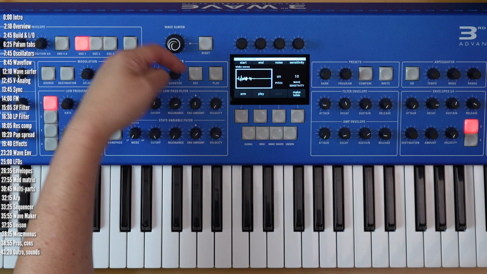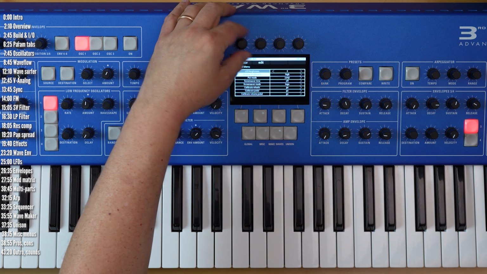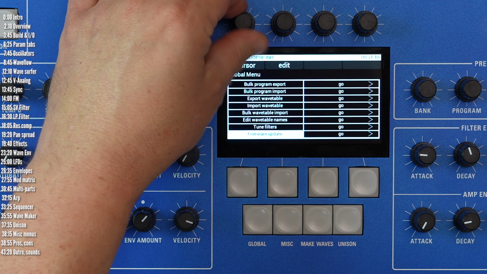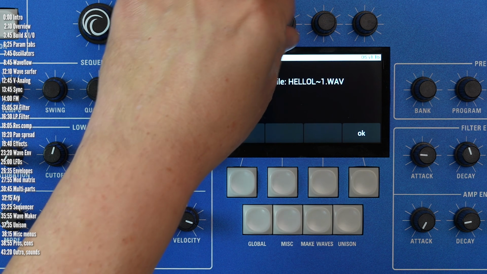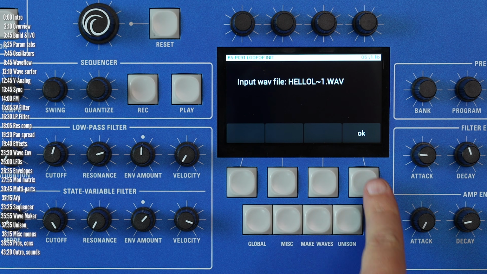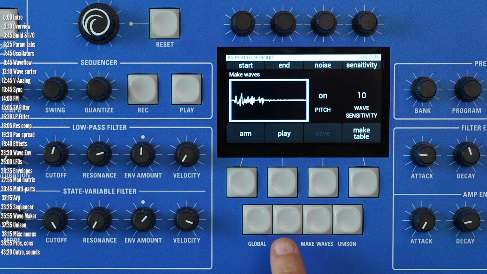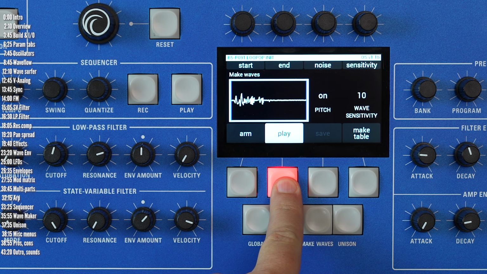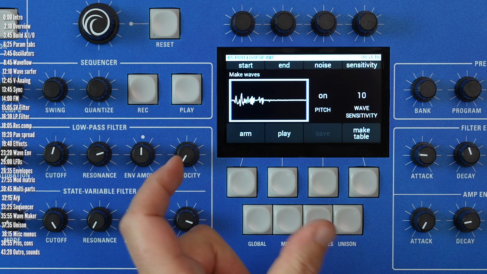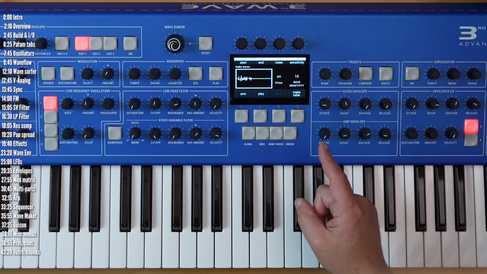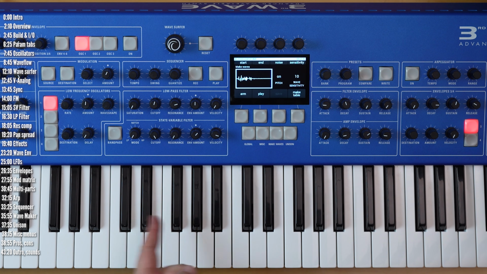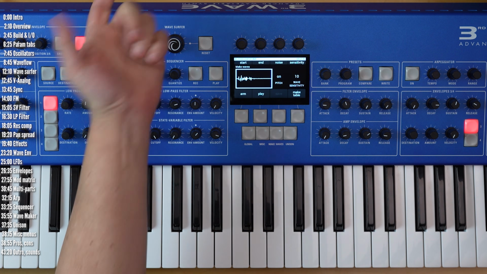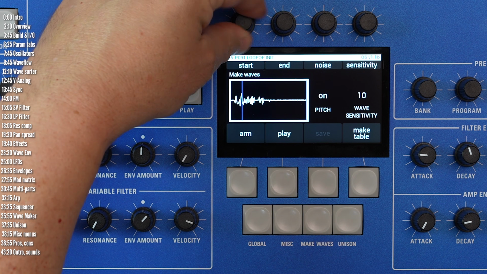You can either sample audio through the input in the back or load up files from your computer into WaveMaker. Read WaveMaker file. This is the file I've got here. This is the file that I created using Vital. Hello, Lopop. And this is what it sounds like, the sample itself. It's best if you pitch it to 93.75 Hertz, which is basically F sharp in octave 1. And then you can trim the sample if you like, the start and end.